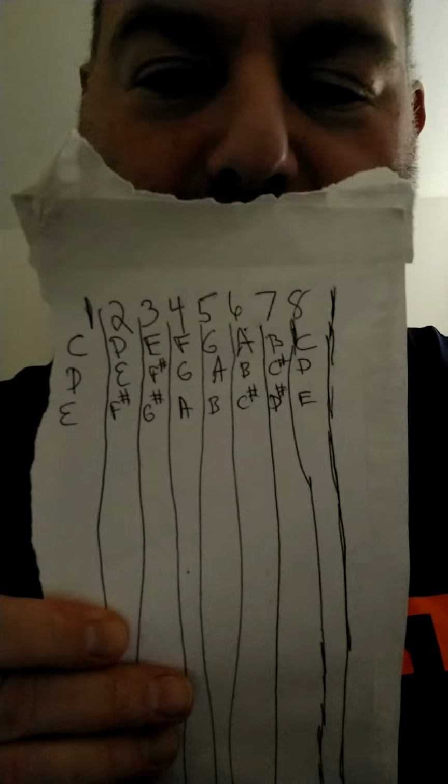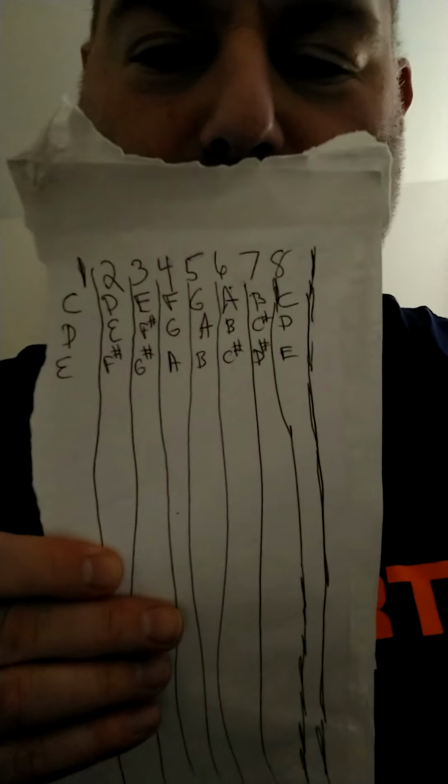So this is just a great way to help you memorize it if you have this chart in front of you. Now let's do the key of F. F is the key of what? One flat, right? F, G, A, B flat, C, D, E, F.